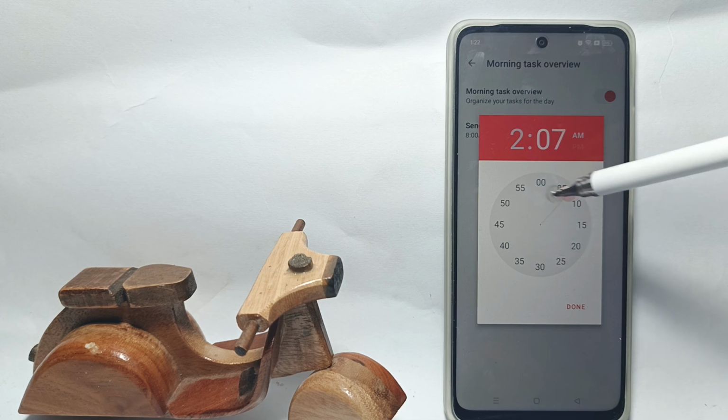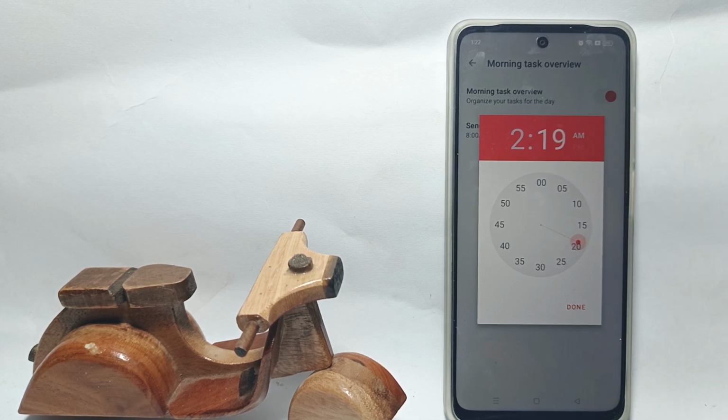So that's it, tutorial how to set time morning task overview notification on Todoist application.